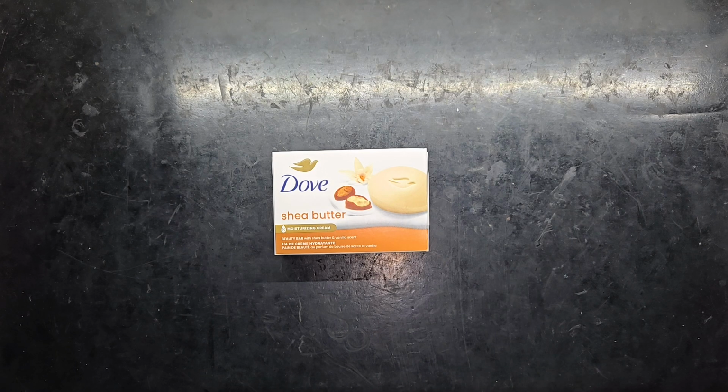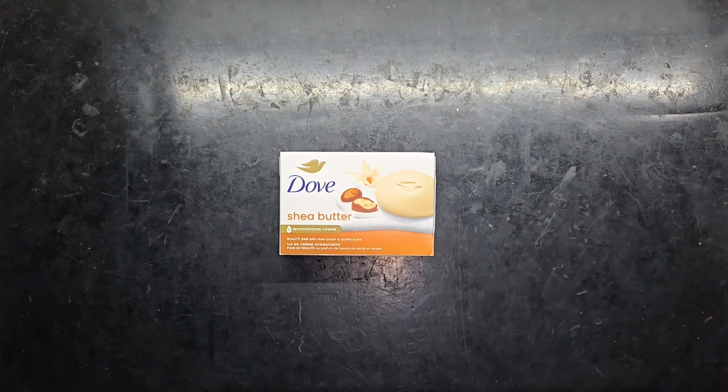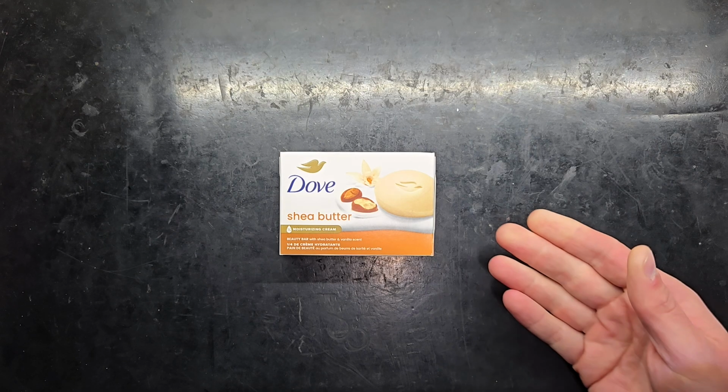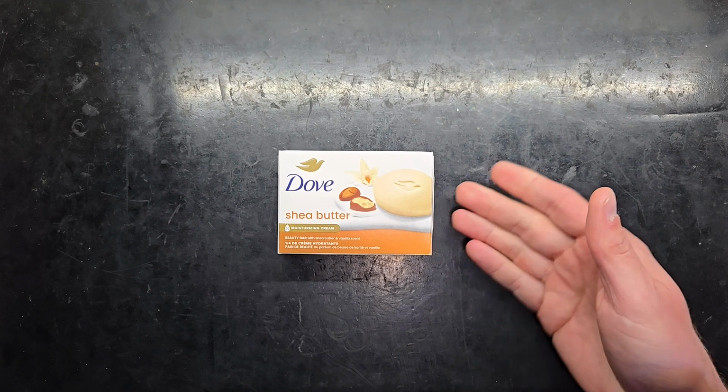So to make literal hand soap, you would have an animal fat or oil, and you use lye. And lye is a sodium or potassium hydroxide. So we use our fatty acid from the animal, and we use our base to then create hand soap.